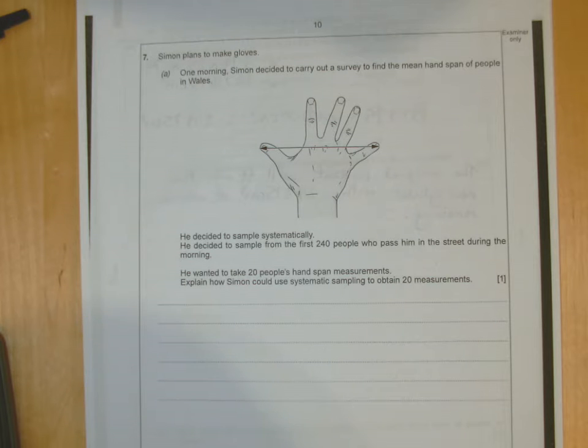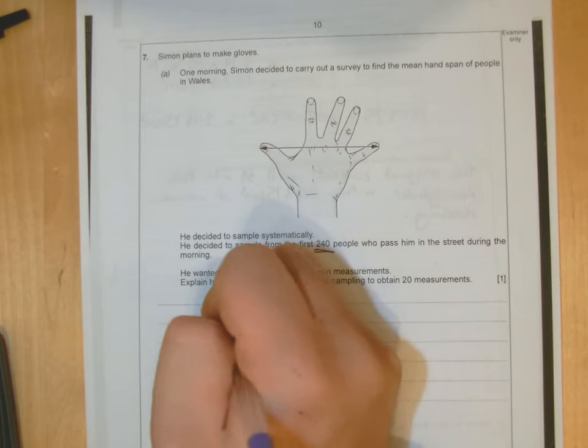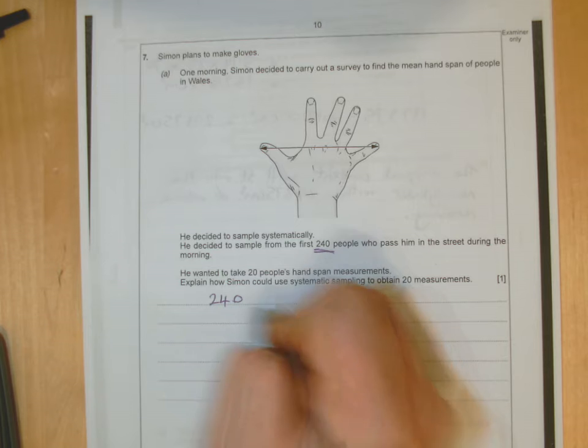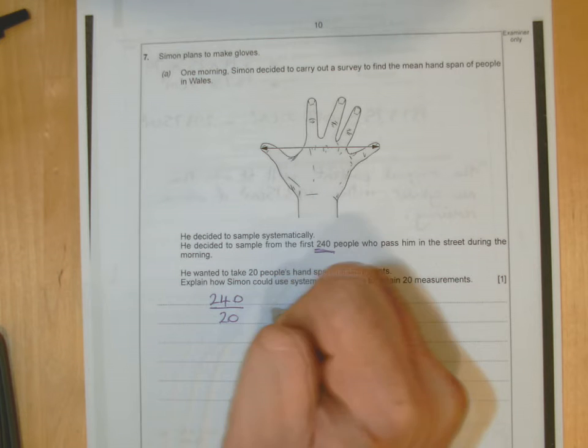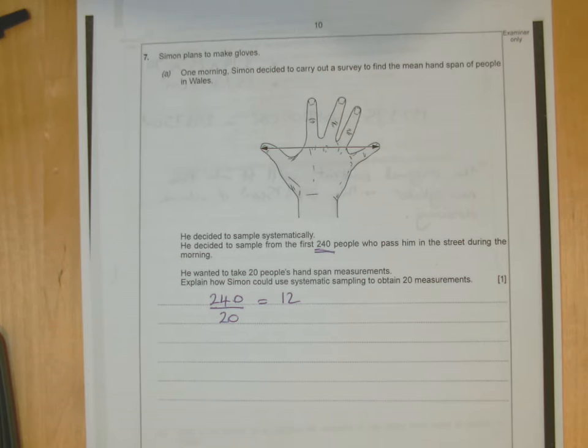Okay, so Simon here wants to sample systematically, and out of 240 people that are going to pass him, he wants to take 20 people's hand spans. So he's got to select 20 from 240 people by sampling systematically. How could he do this? The first thing you do is divide the total amount, 240 people, by how many he wants to sample. So he wants to sample 20, okay? So you do that, and you get an answer of 12.